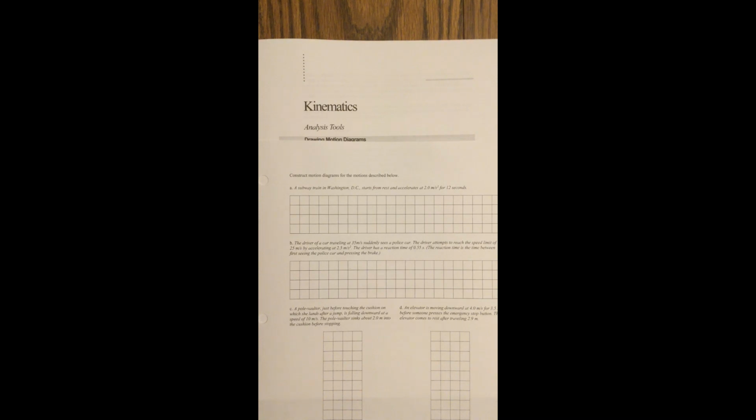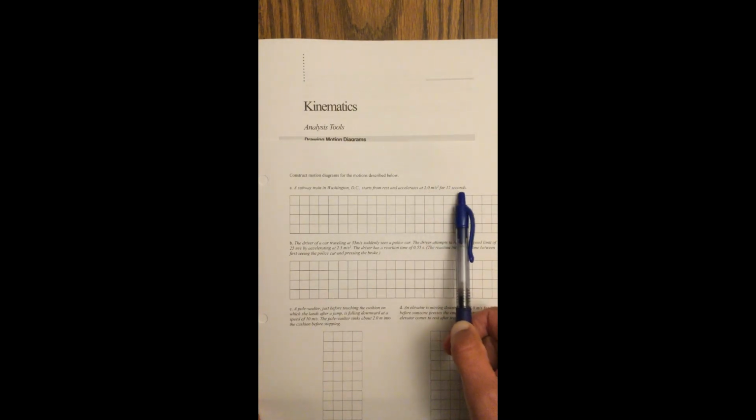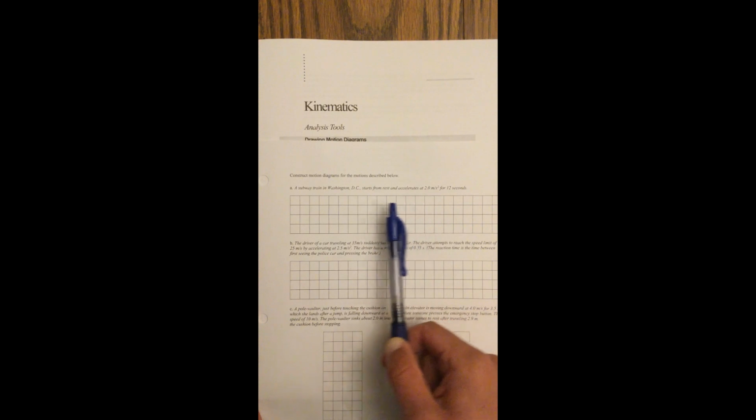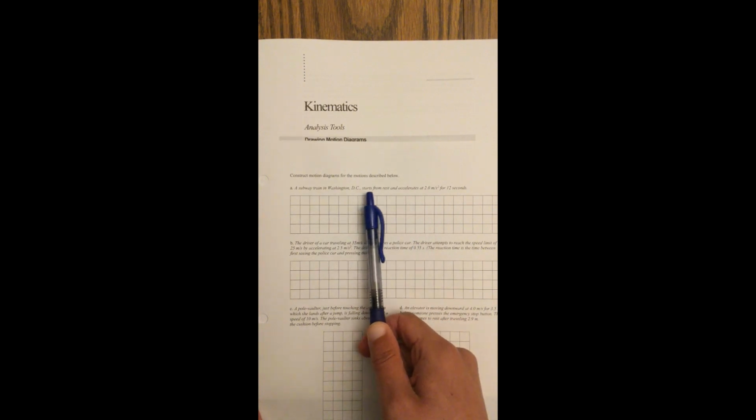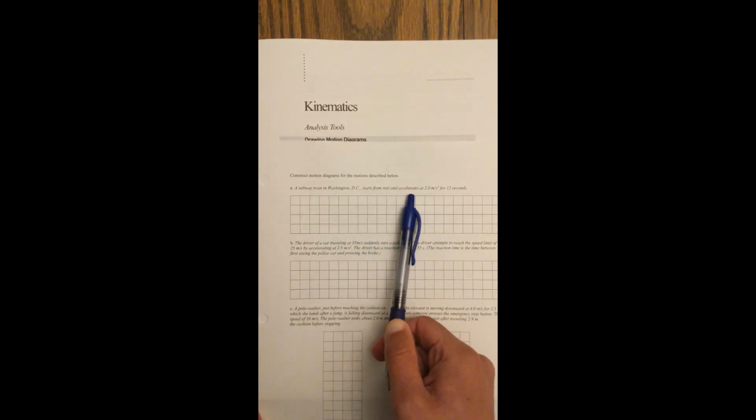You're just going to draw the motion diagram, which means that the 2 meters per second squared and the 12 seconds really don't matter. All I need to know is that the subway train is starting from rest, and if it's starting from rest and accelerates, it must be speeding up and not slowing down because it started from rest.